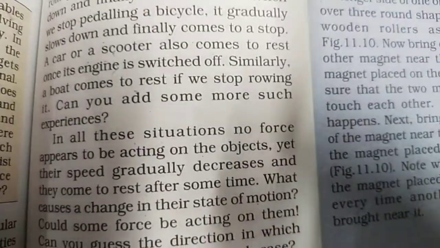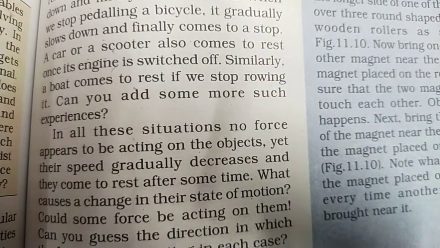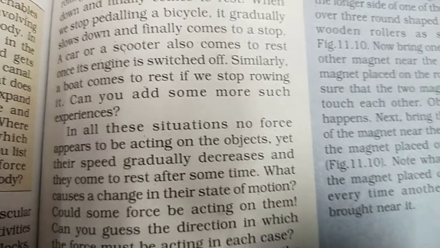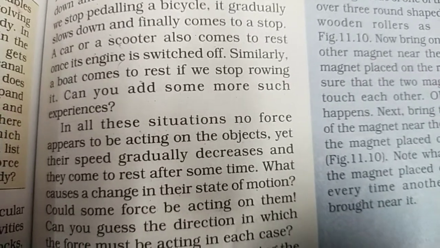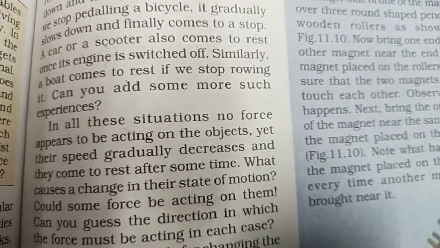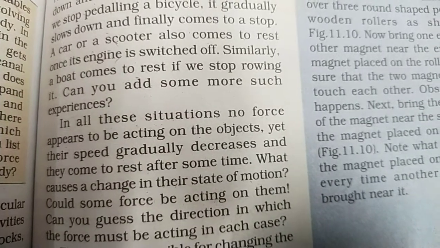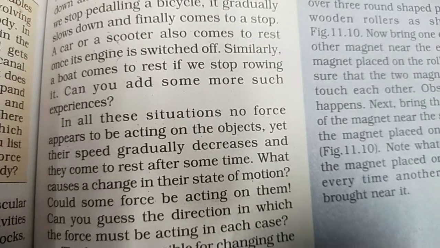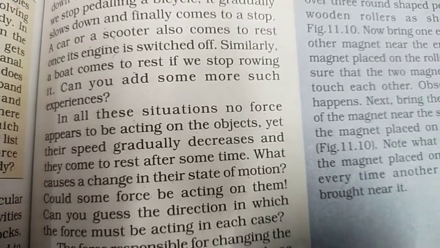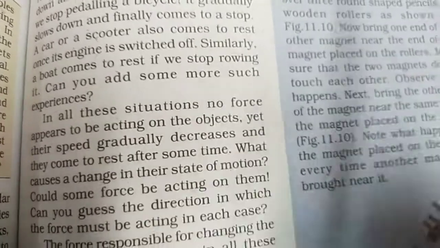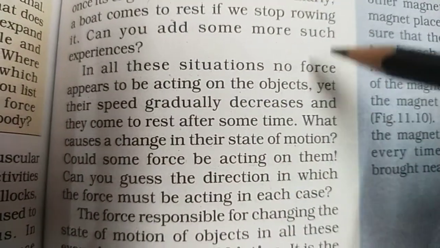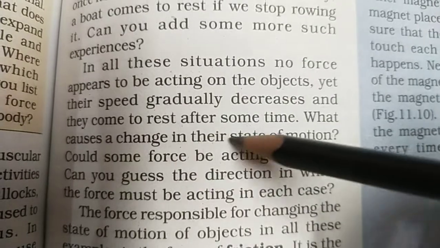So in these examples, we have seen that in the first half the objects are moving, but after some time they come to a resting or static state. This resting state occurs due to the frictional force, because friction is the force which opposes the movement of the object, whether it is a bicycle or a scooter. In all these situations, no force appears to be acting on the objects, yet their speed gradually decreases and they come to rest after some time.